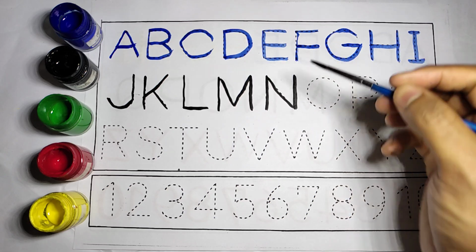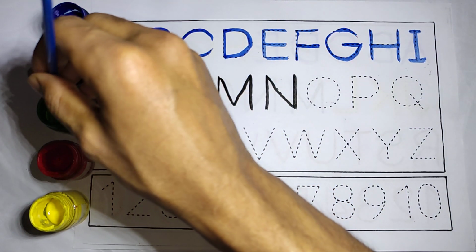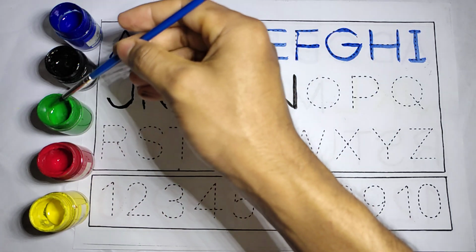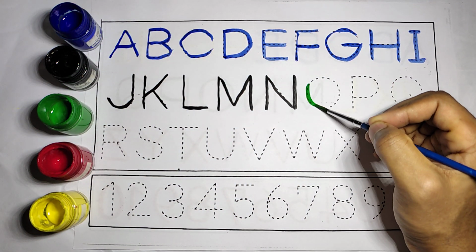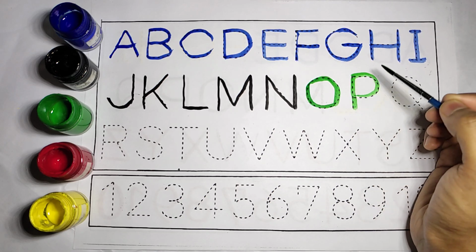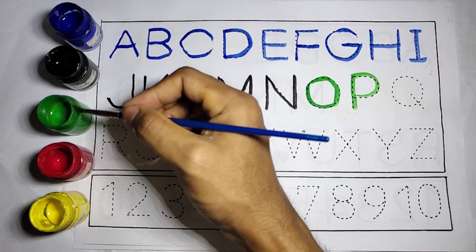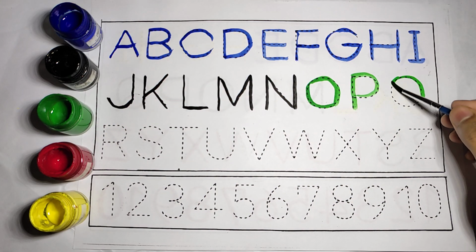Kids, now we draw N. N for nose, N for nest. Now we use green color and draw the letter of O. O for octopus. And now we draw P. P for penguin, P for parrot. And Q for queen.